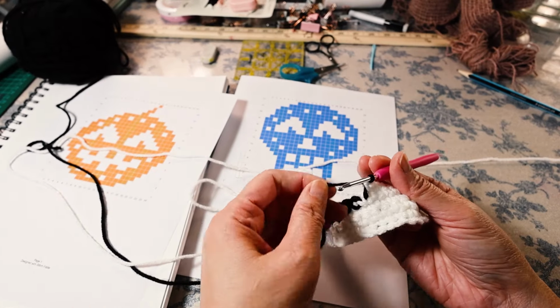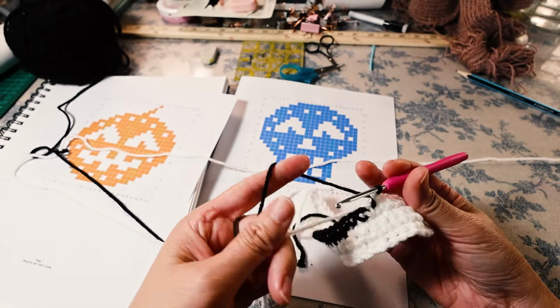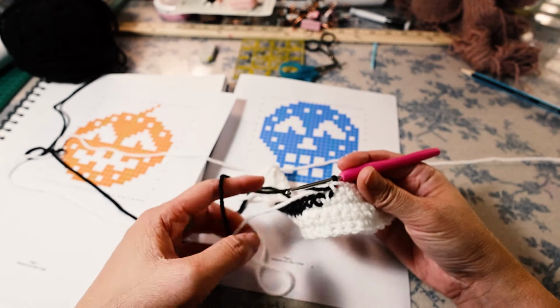Pull tight a little bit. And I'm going to carry the white yarn for 2 stitches.